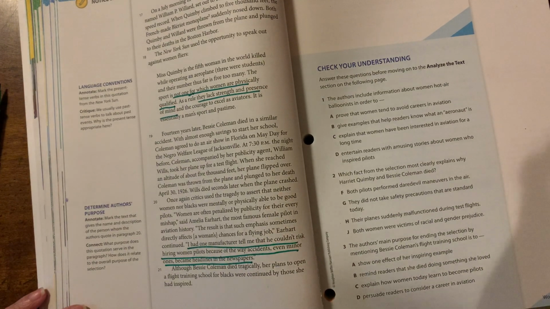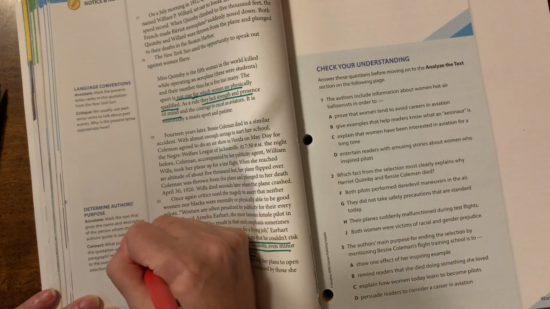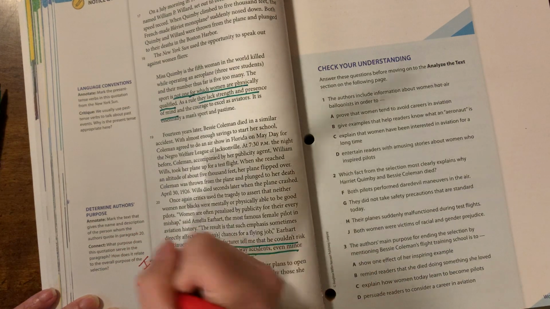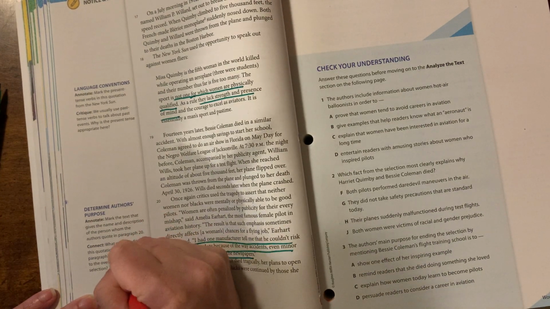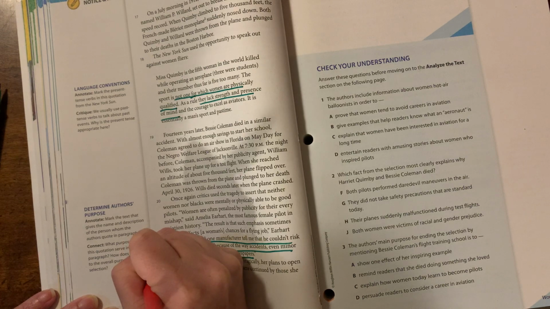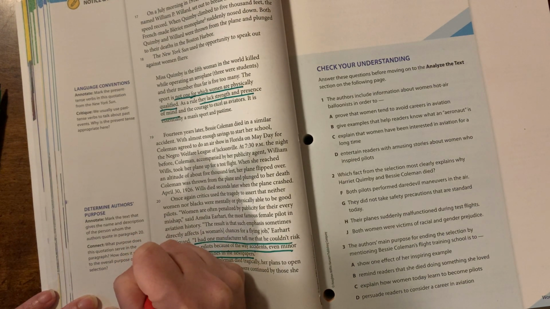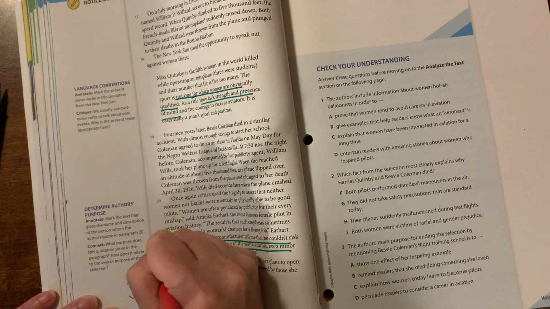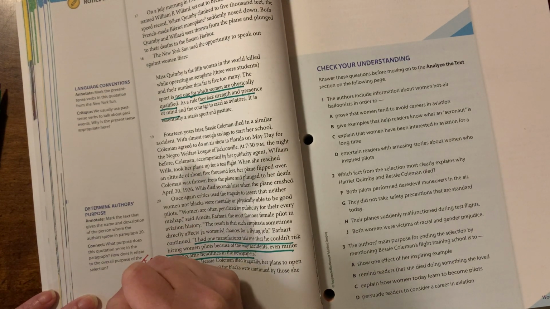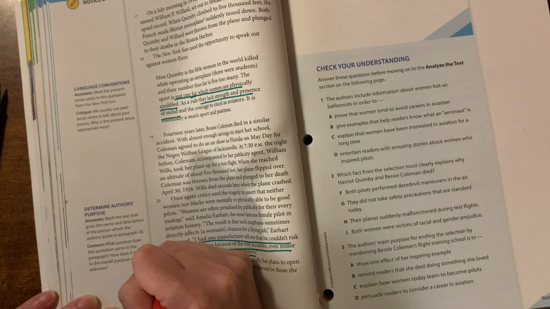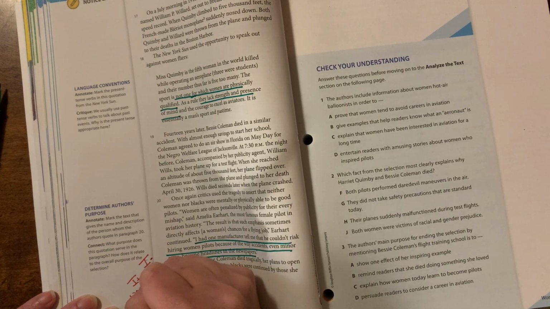Okay, so why do you think he would say that? What inference can we make because he's saying that? It wasn't worth the risk for him, right? It wasn't worth the risk to give a woman a chance.